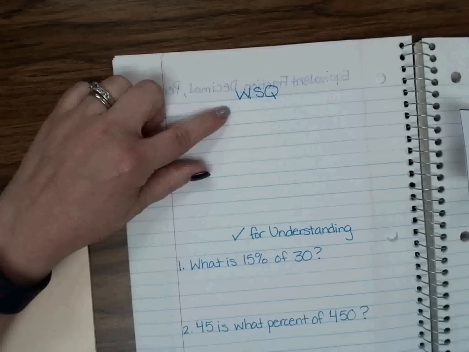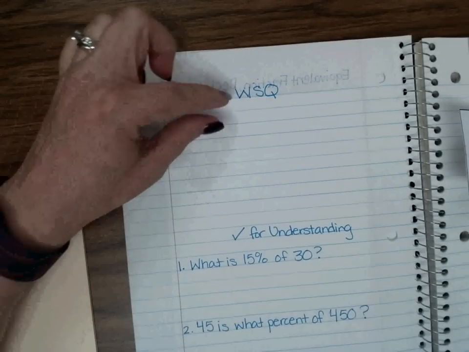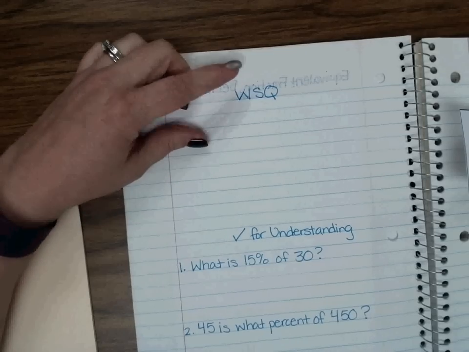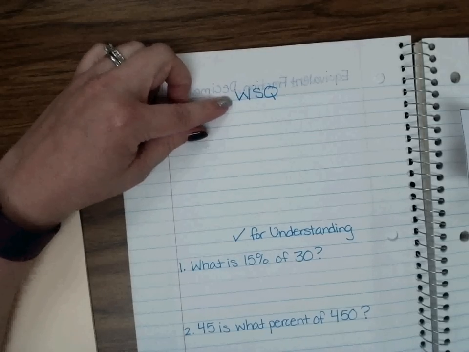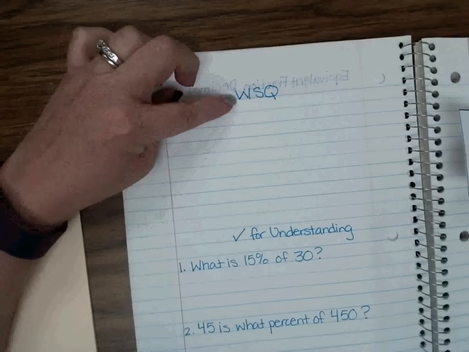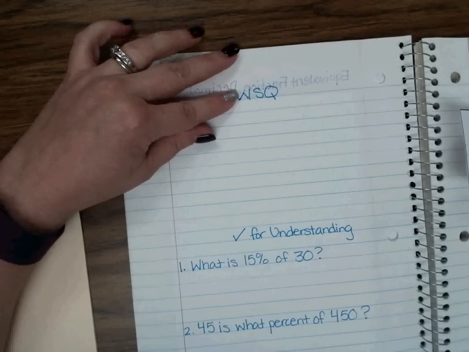Remember, we have a whisk. The whisk is I watched the video, now I'm going to write a summary or a question. This right here is required. We are not doing this too often. Make sure that you have a whisk that is a statement. It needs to be a sentence. If you write a problem, you don't have to solve it out, but I need a sentence from everyone.